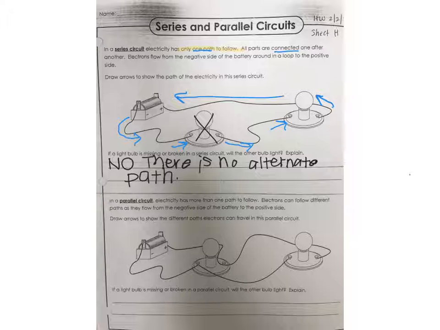But now let's talk about a parallel circuit. It says in a parallel circuit, electricity has more than one path to follow. Electrons can follow different paths as they flow from the negative side of the battery to the positive side of the battery. Let's draw these paths now.